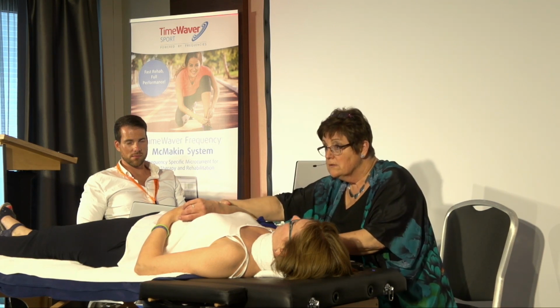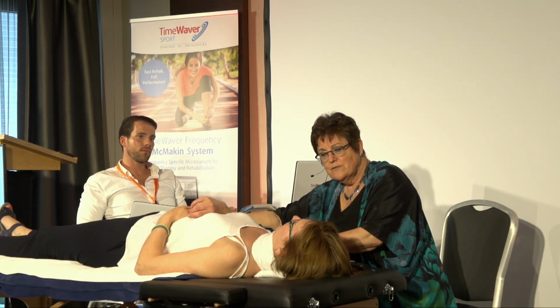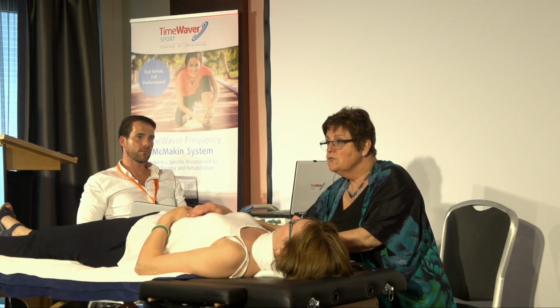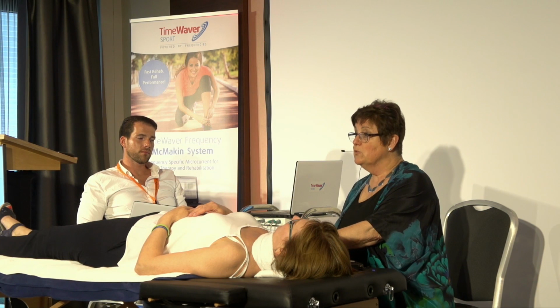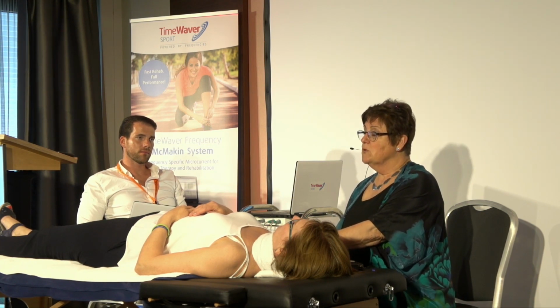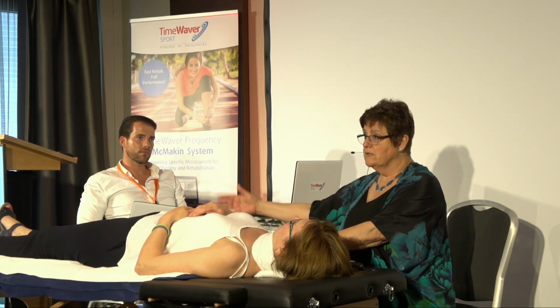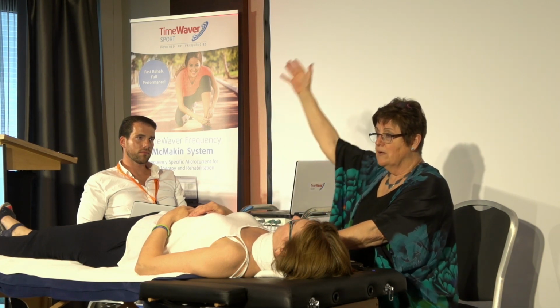Oh, there we go. So there's no way to move the shoulder without having the trapezius relaxed. You want to see? Okay. So take your arm out, try not to hit anybody, and bring it up. Okay?